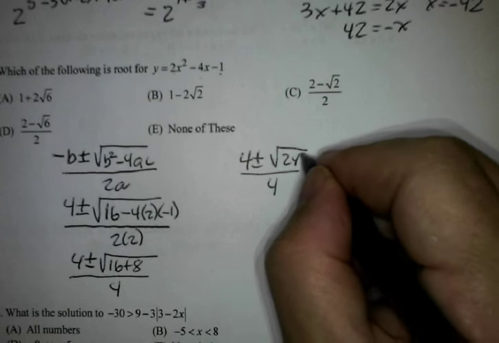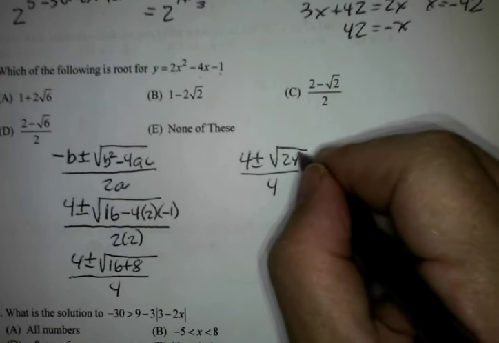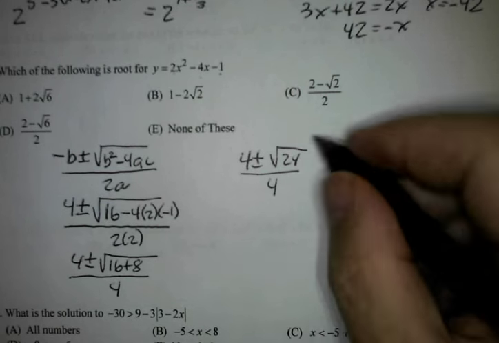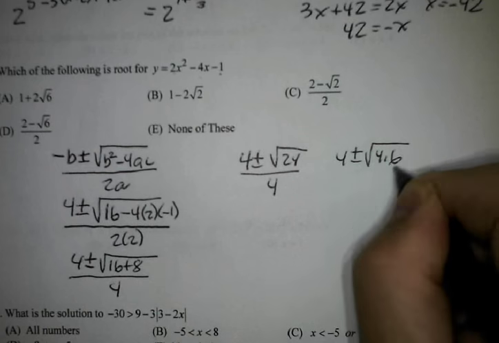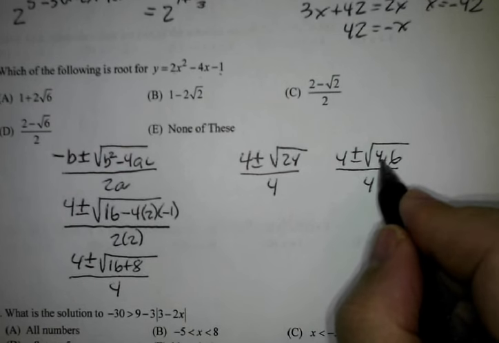So what I like to do is think about perfect squares that will go into this. Well, 4 will go into that. 4 is 2 squared. 4 times 6. So this is 4 plus or minus the square root of 4 times 6 over 4. Square root of 4 is 2.